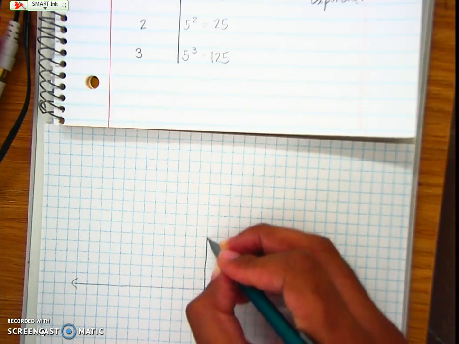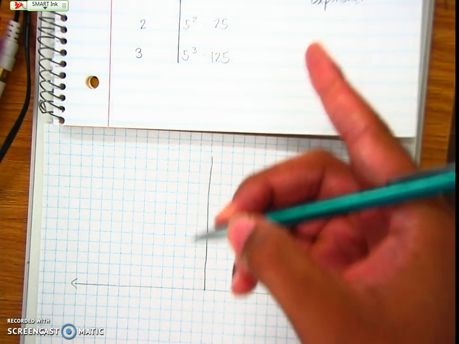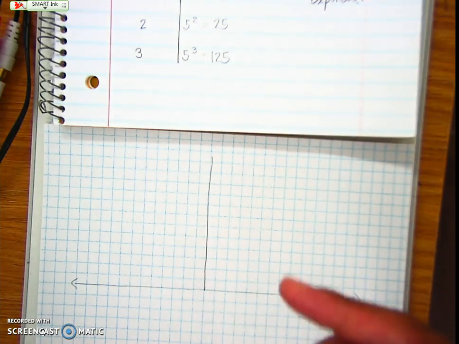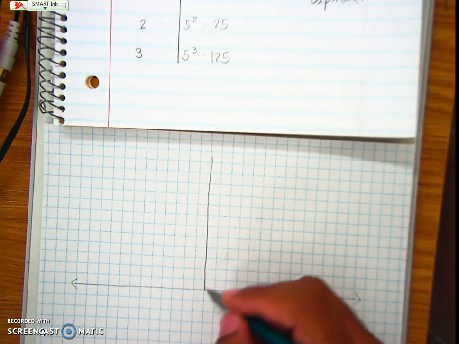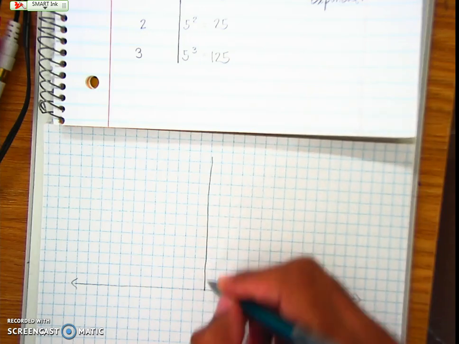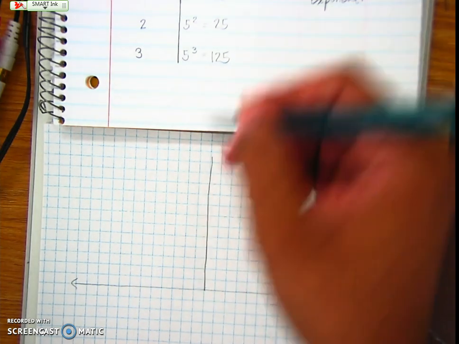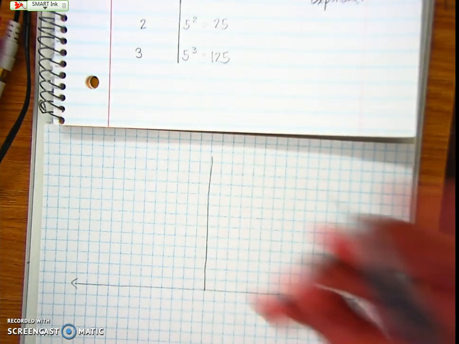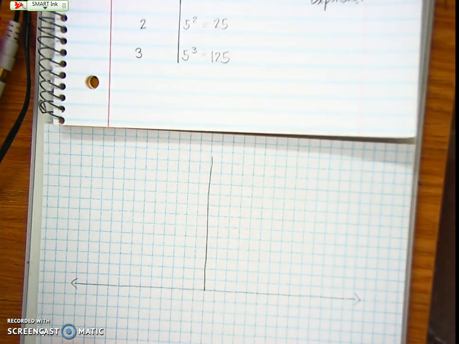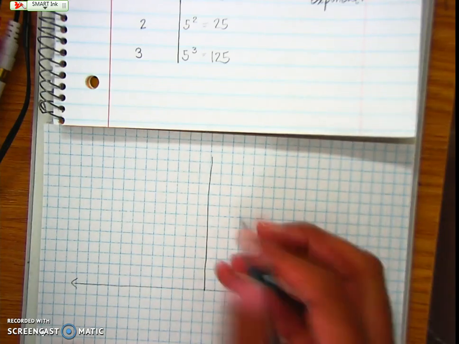It can't just jump, since you have 0.008, 0.04, 0.2 and then 1, 5, 25, 125. You have to have correct increments. So I'm going to do these by, I believe I said 25s before. So let's do 25s.